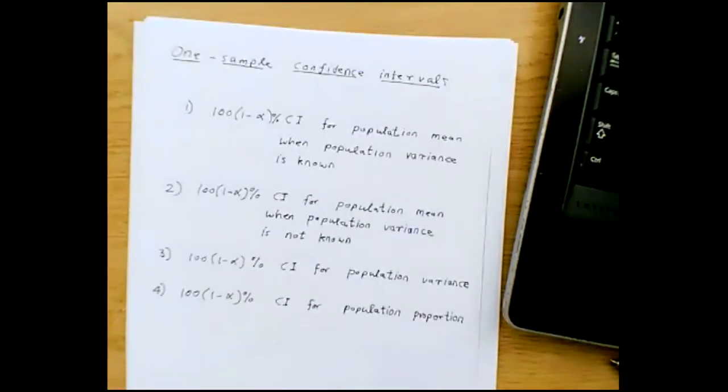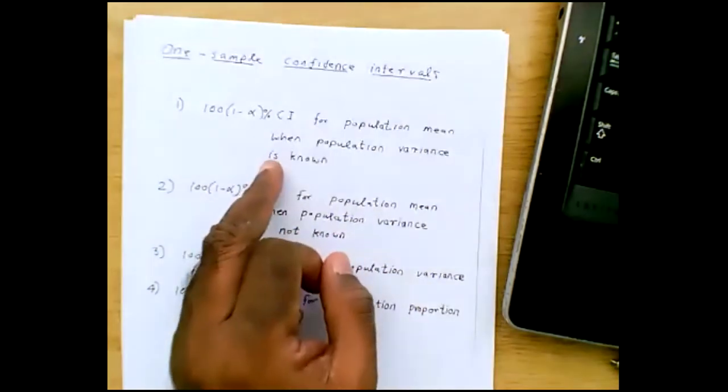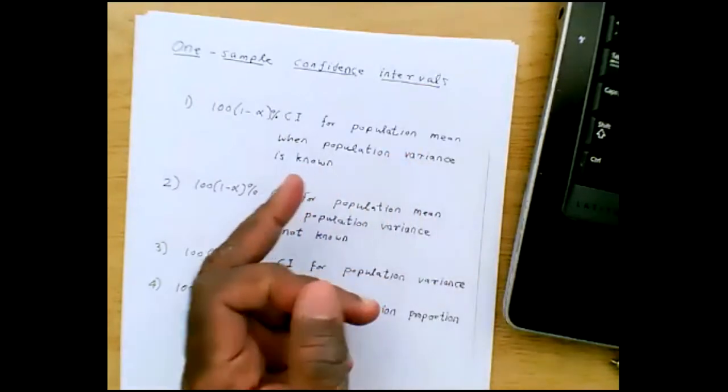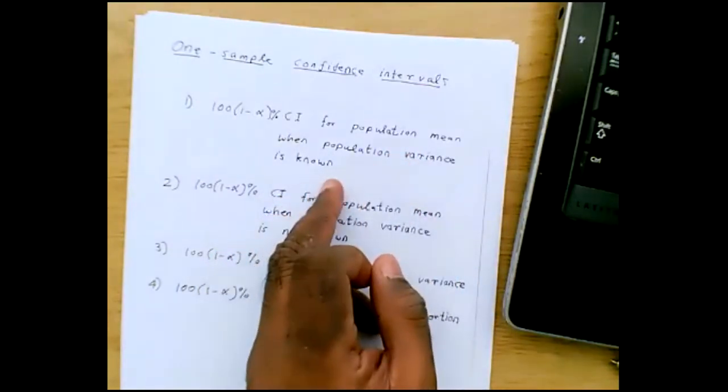The third video I asked you guys to watch is the one sample confidence intervals. That is, whenever you have a sample and you want to know, there are 4 different one sample confidence intervals I talked about in this video. The first one is the confidence interval for the population mean when the population variance is known.